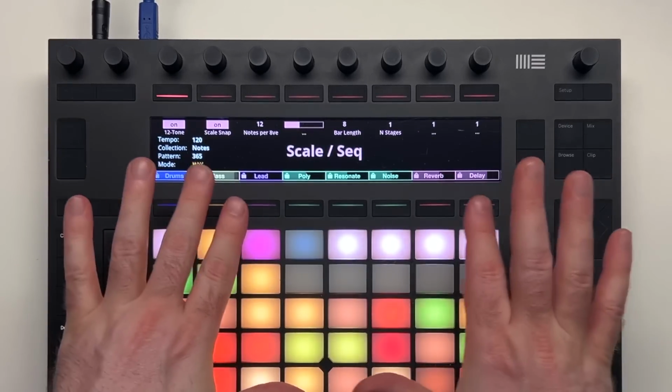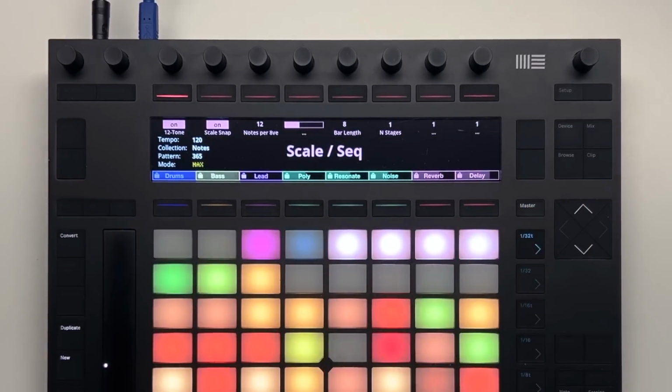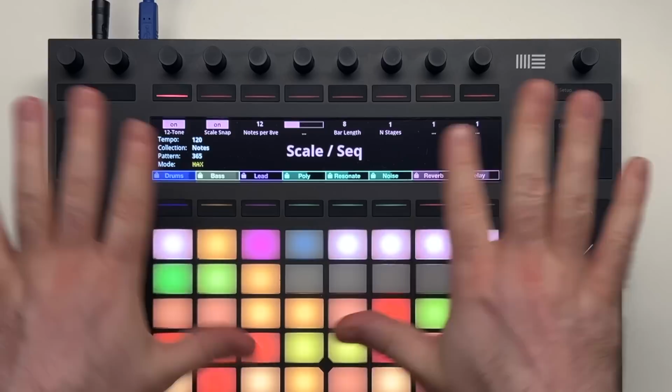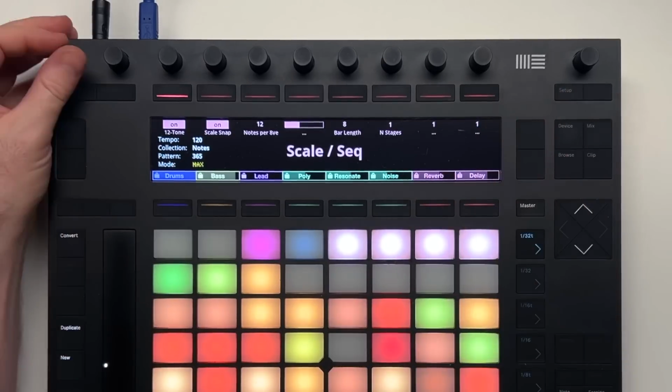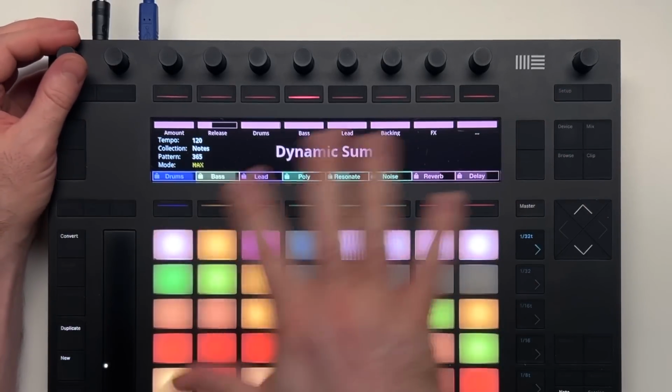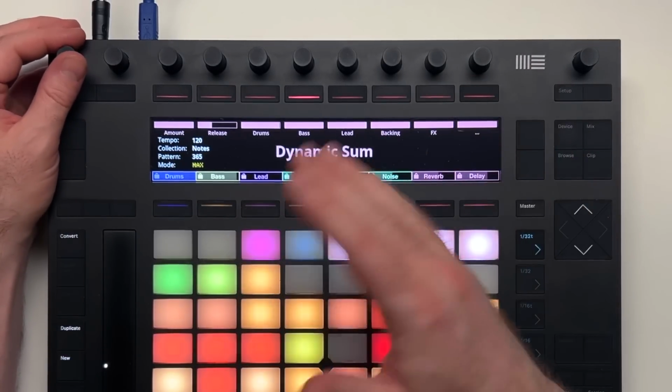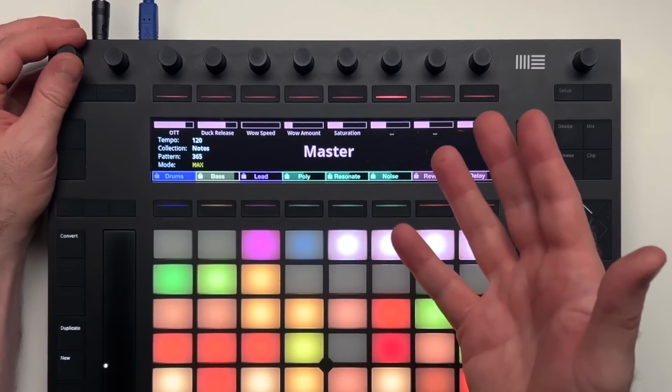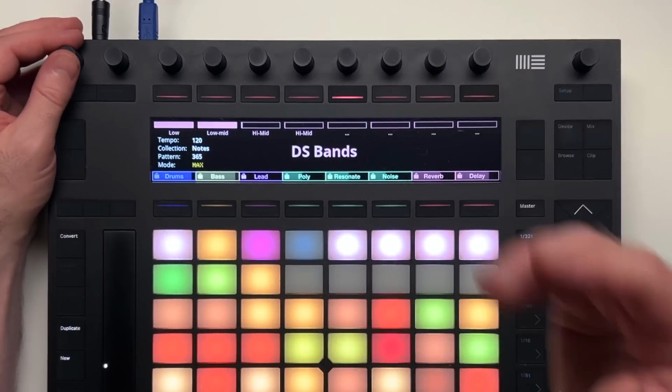Okay, so in master you've basically got 2 main areas to control. One of them is the scale map and the pitch map, and the other one is all the mixing and mastering stuff, right? Dynamic summing, multiband compression, saturation, tape effects, etc.